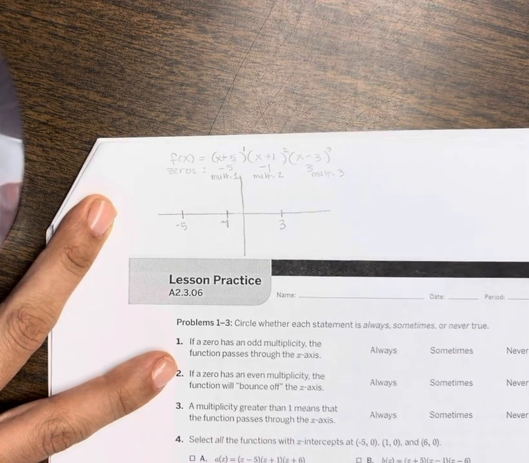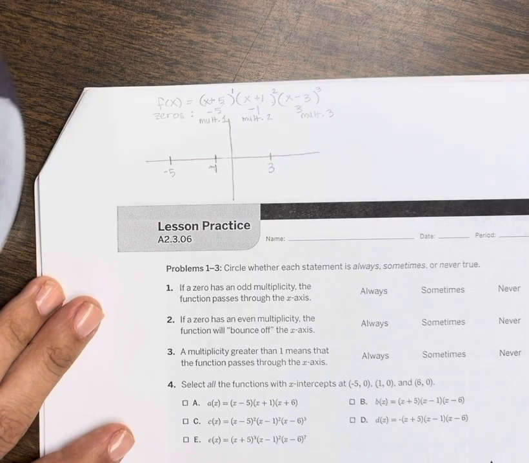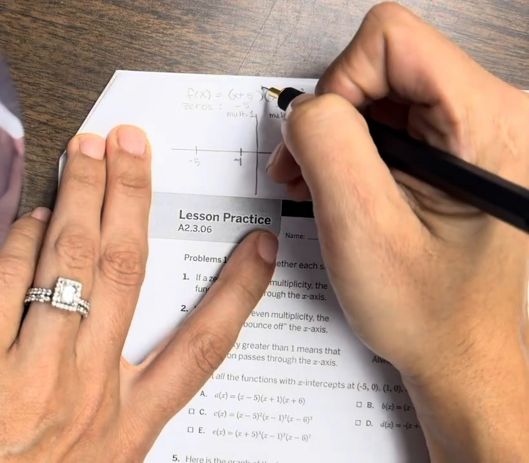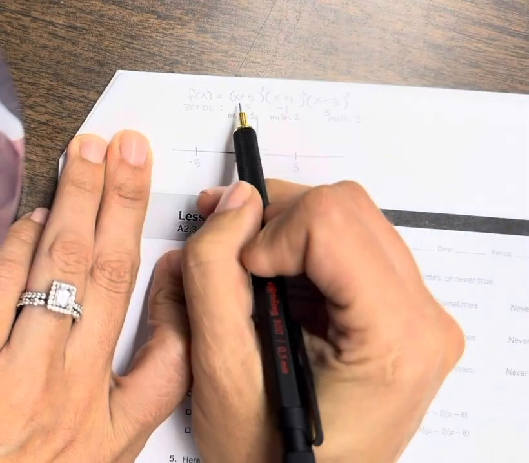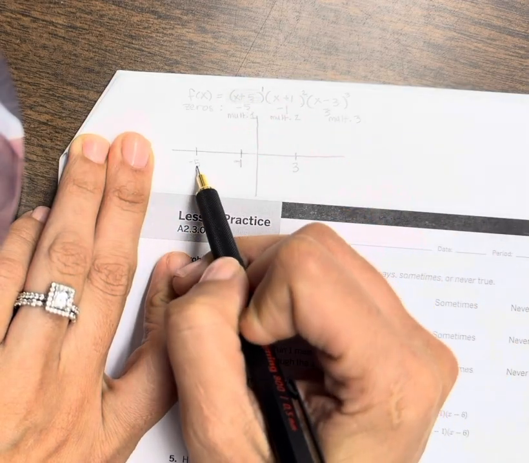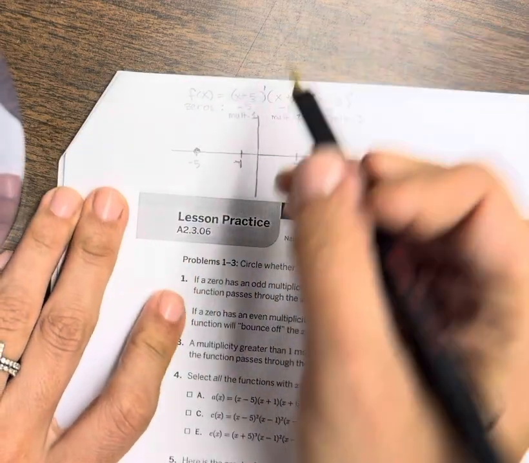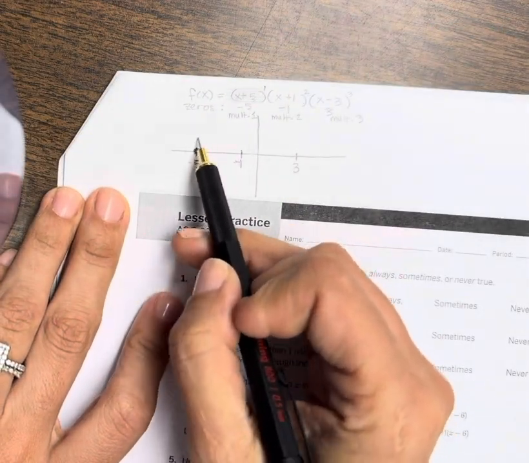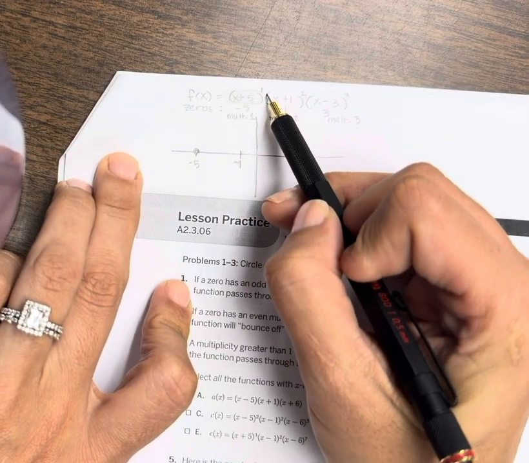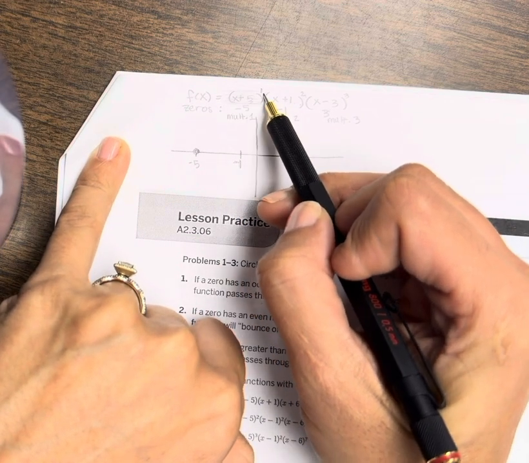Okay, now last little part of this. What the heck does the multiplicity mean? We figured out what it is, but what does it mean? So the 1, you guys, means that this function, around this -5 x-intercept, right in this small vicinity, behaves like x plus 5 to the first power.